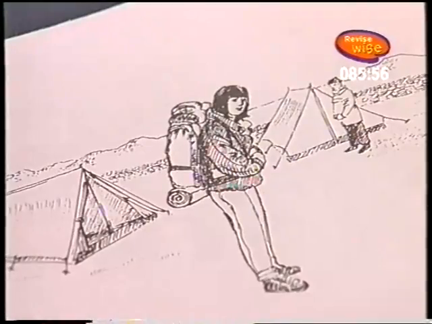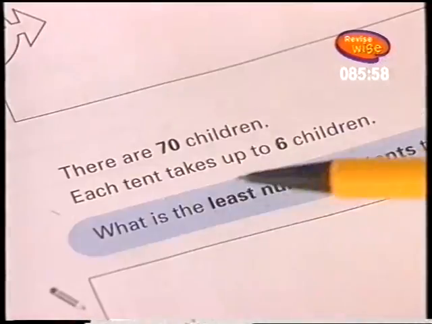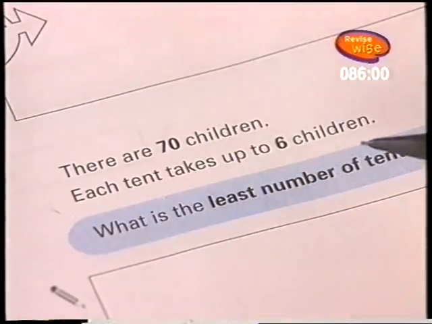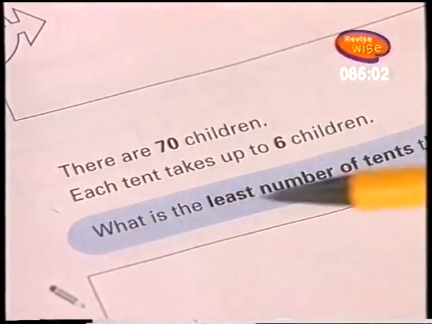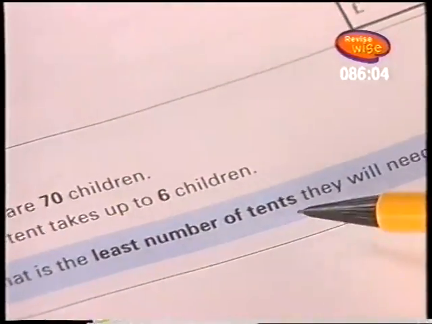With division problems like these, you have to check exactly what the question is asking you and then give an answer that makes sense. Here's one in this test paper. It says there are 70 children camping. Each tent takes up to 6 children. What is the least number of tents they will need?